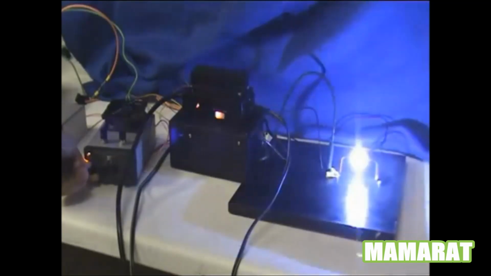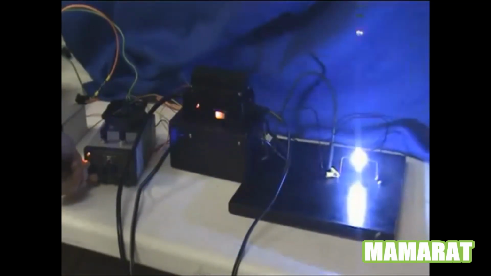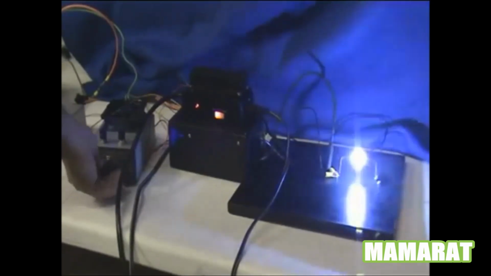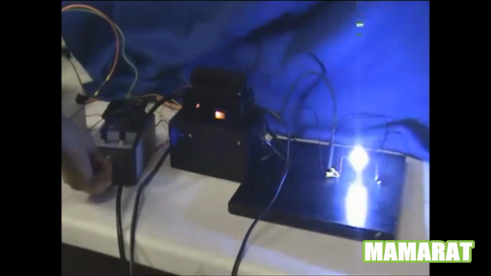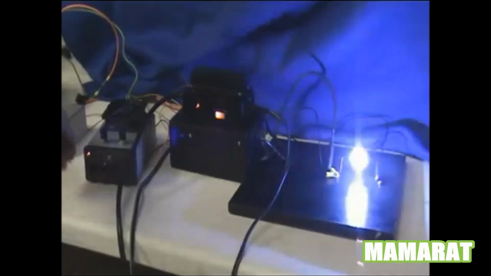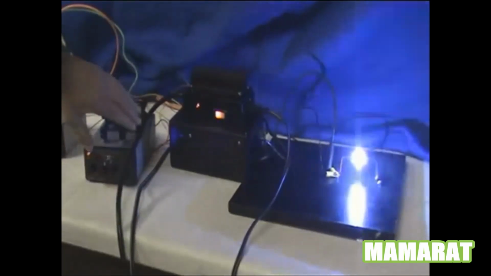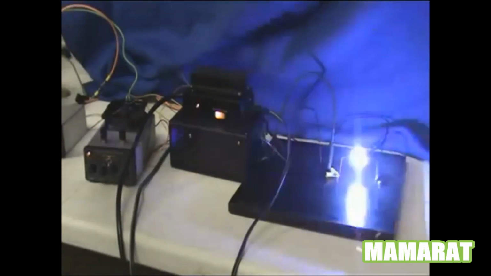The switch interrupts the main pulse control by switching it off and on. You can see the difference in the spark gap.